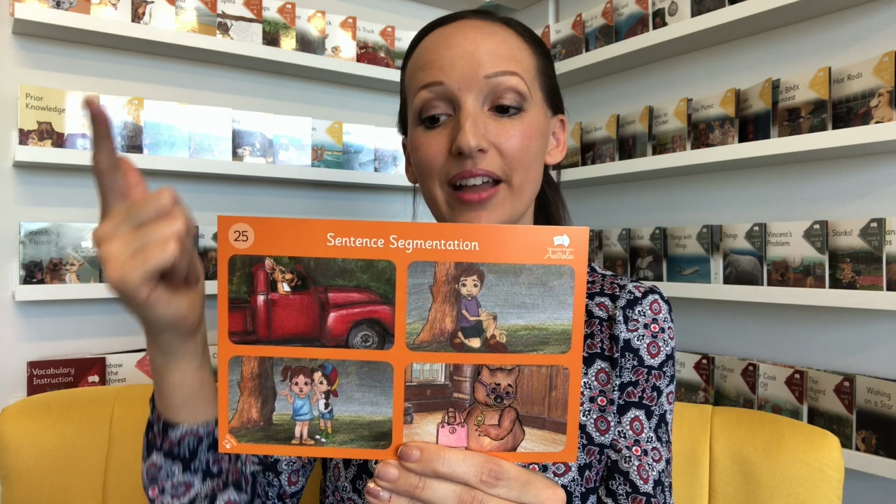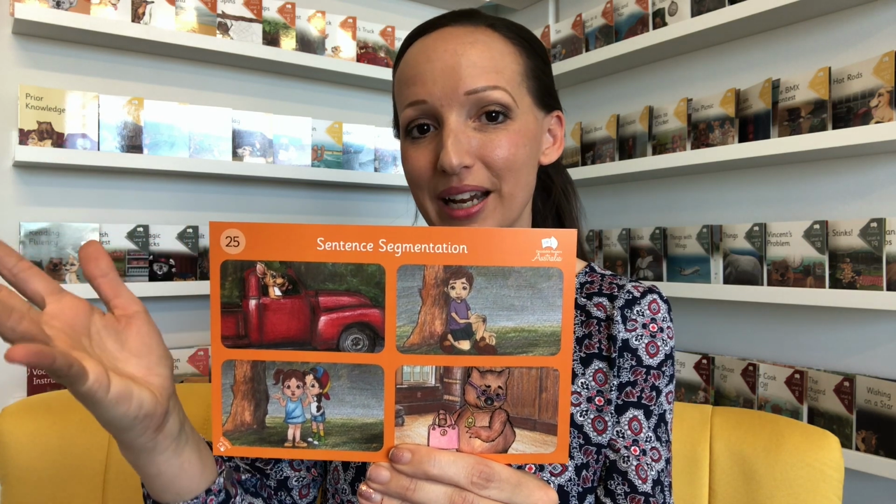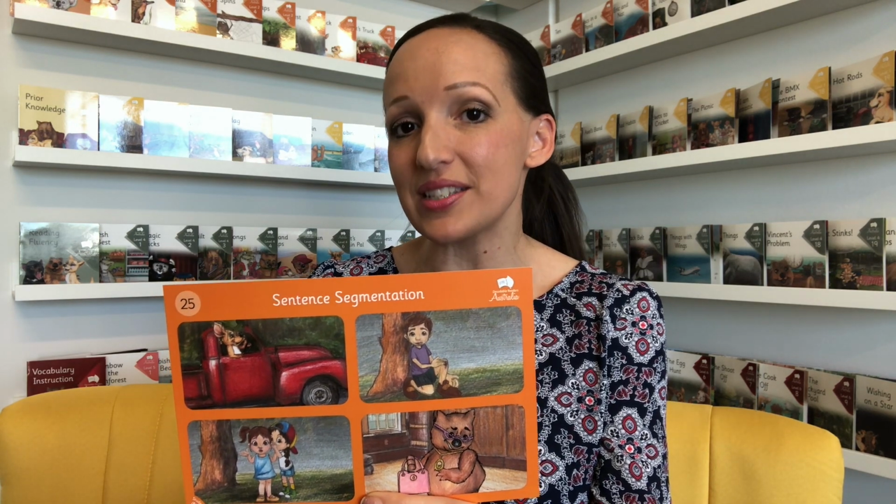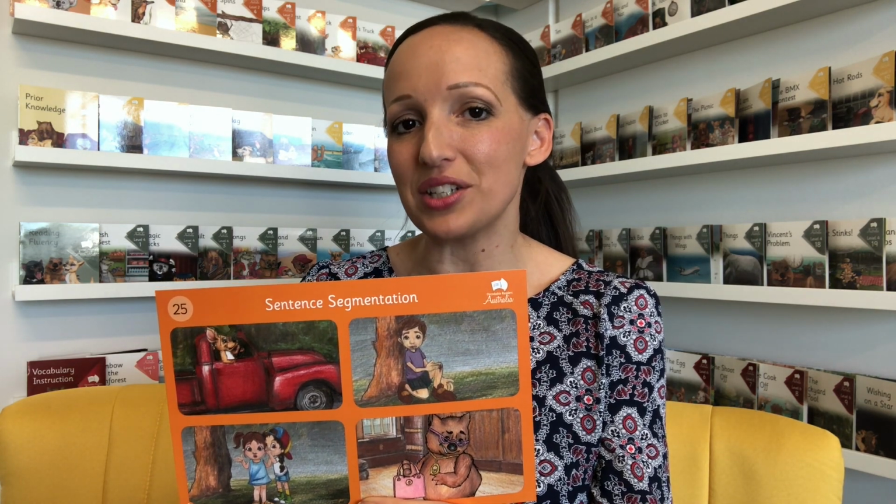Nat drives a big red truck. Let's do it all together. Nat drives a big red truck. And I would really guide that so that they can use all of their fingers to count and hear individual words, including those little words like "and," making sure they are counted individually as well. So that is sentence segmentation.